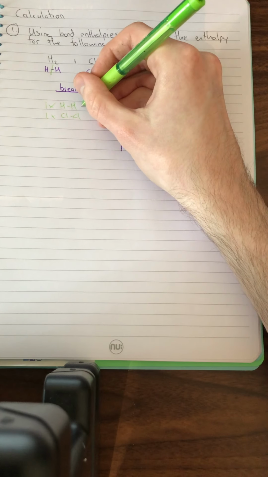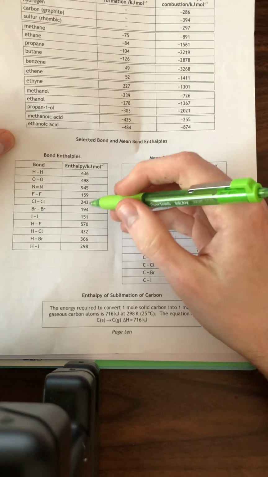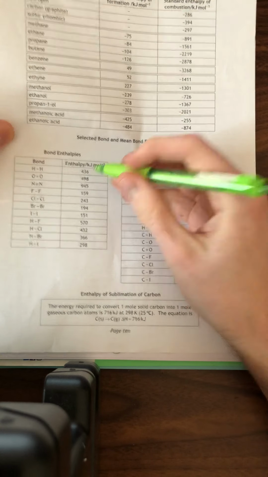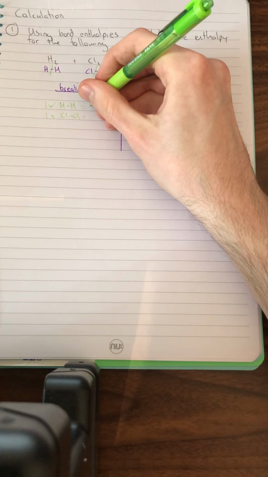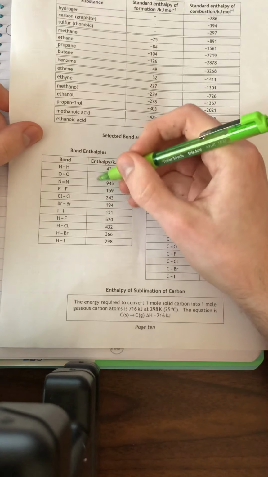Okay, and then this is where the data booklet comes into it. Put your enthalpy value in. Okay, so HH is 436 and it's breaking, so it's positive 436, and Cl-Cl is 243. So again, that's positive 243.